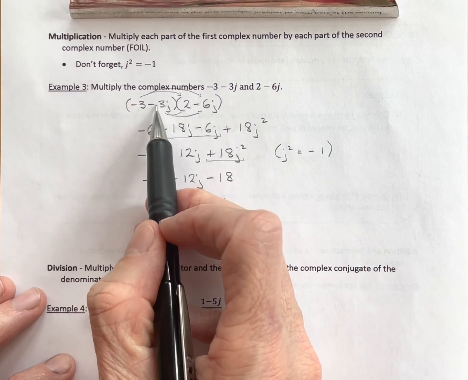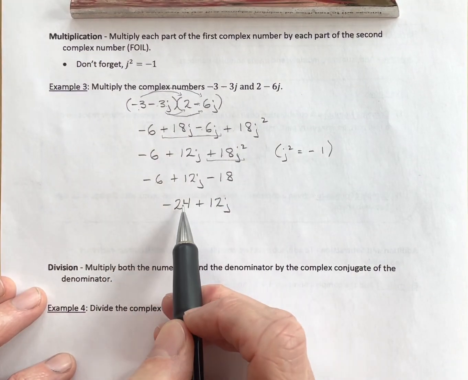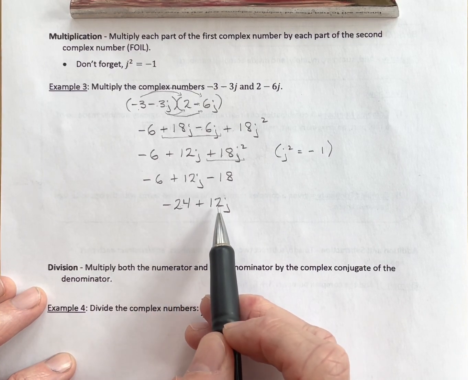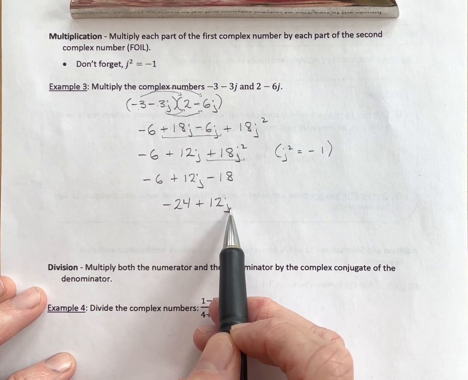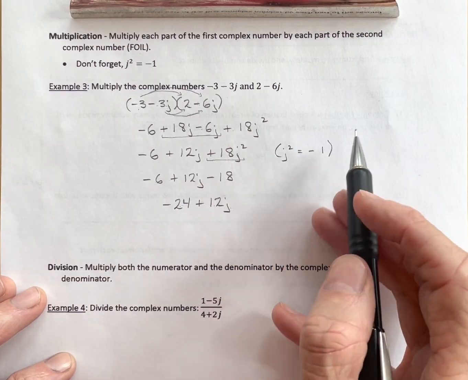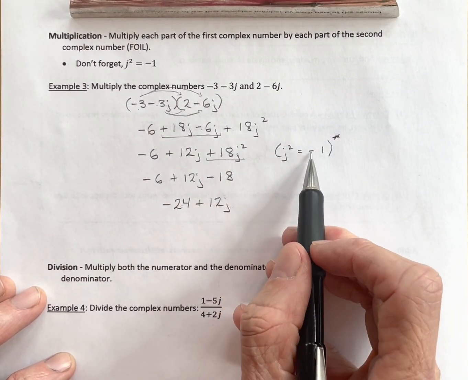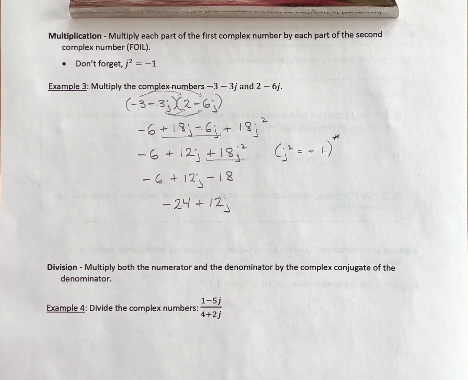So when we multiply two complex numbers, we need to get a complex number as the product: a real part, the imaginary part, and the imaginary unit. And the key to this one is right here, remembering that j squared is equal to -1.